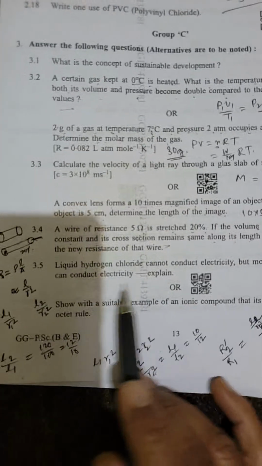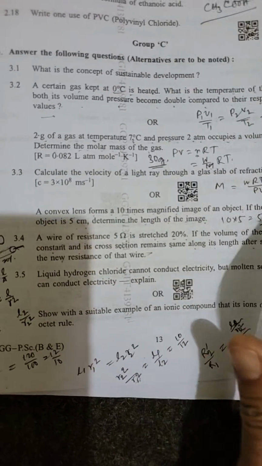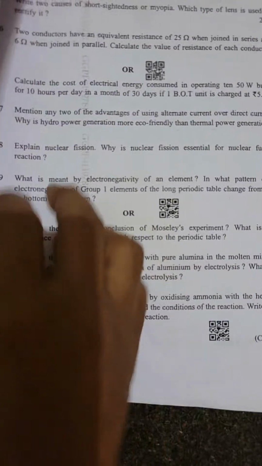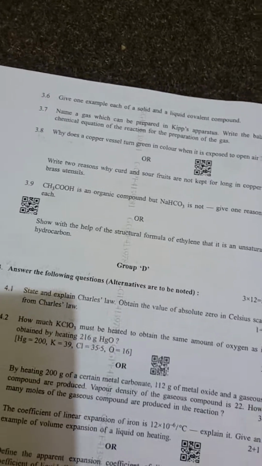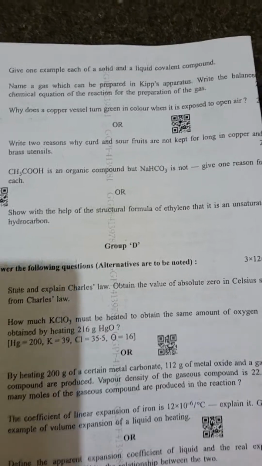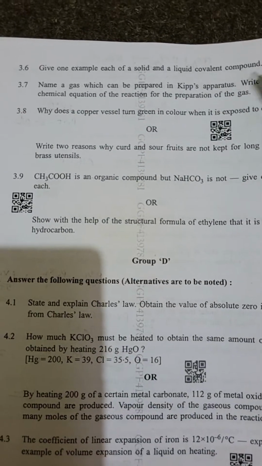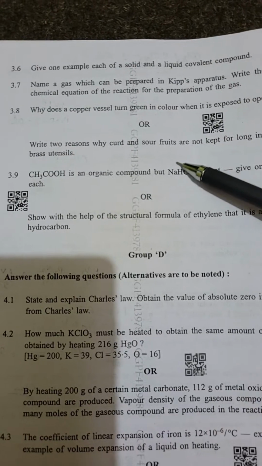This is a theory based question, so you will get it in text. This one is also a theory based question. There is no numerical problem here.